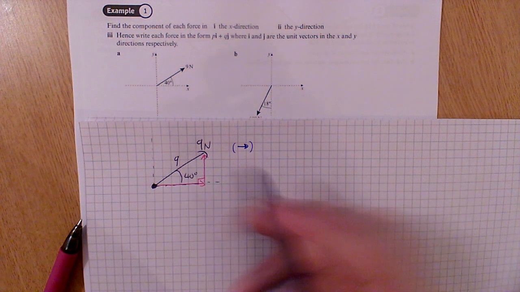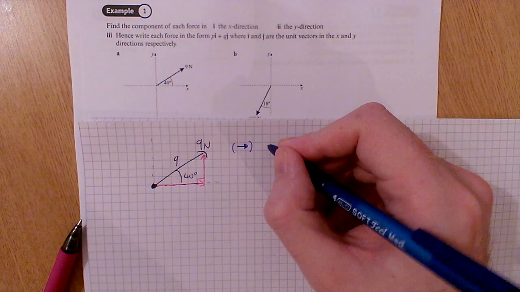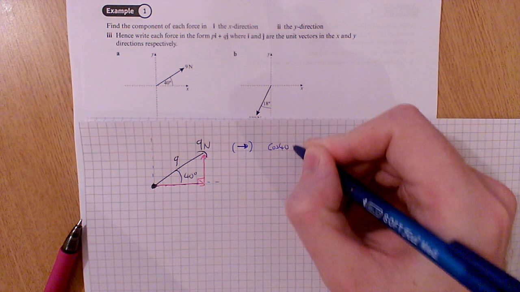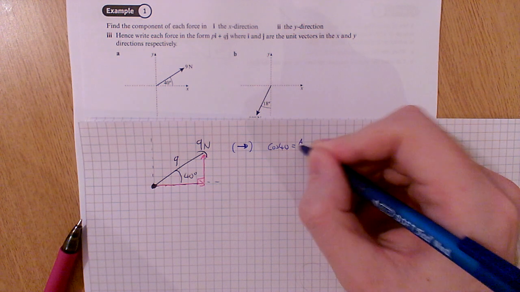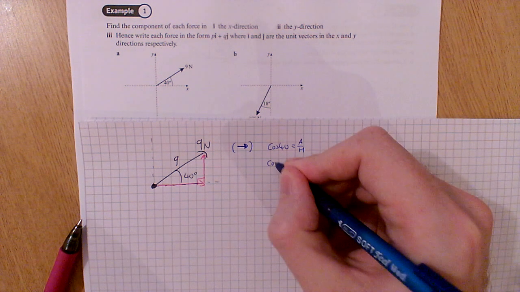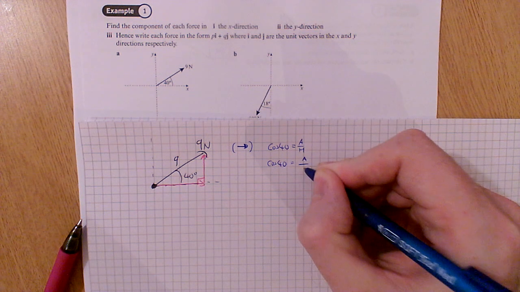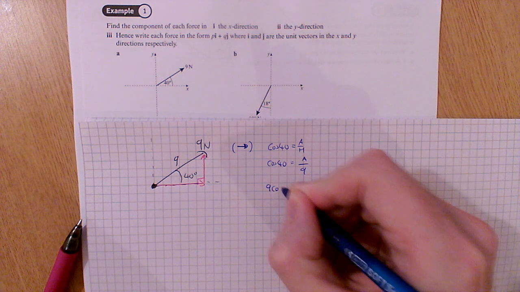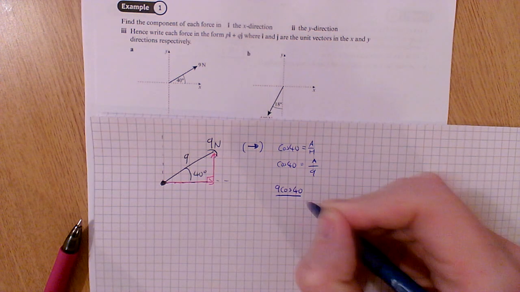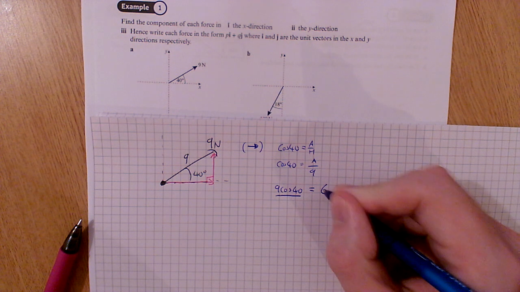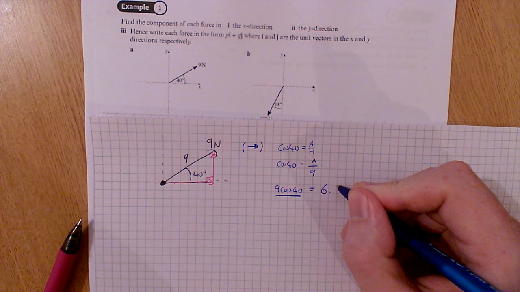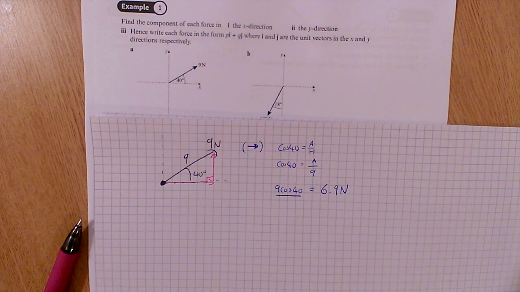It's going to be, we've got that cos 40 equals the adjacent over the hypotenuse, so this is cos 40 equals the adjacent over 9, so it's 9 cos 40. Obviously we can put that into a calculator and work out the value, which is 6.9 newtons to one decimal place, or two significant figures.